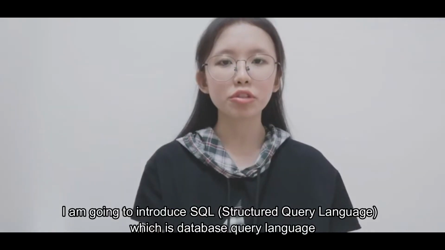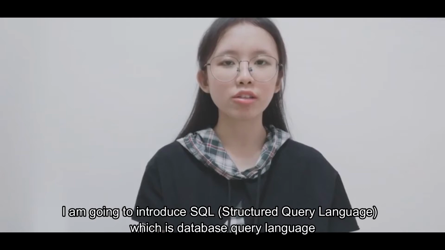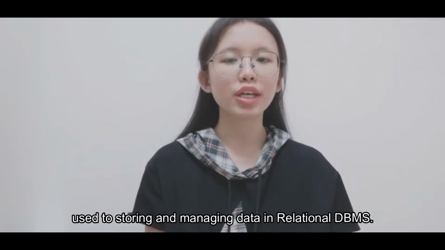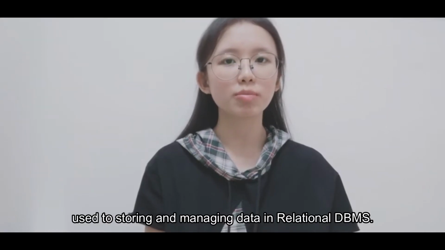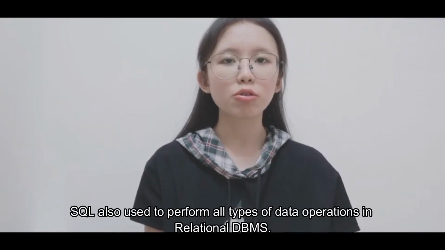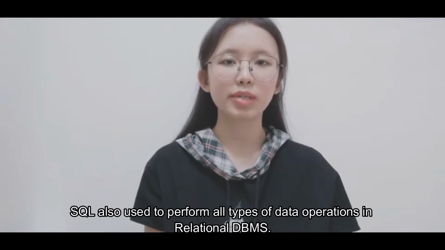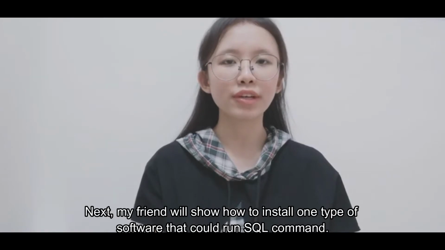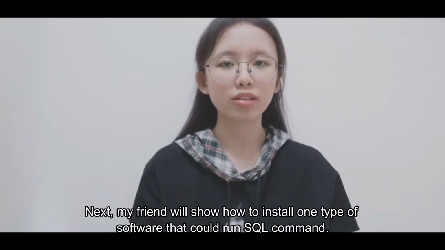I'm going to introduce SQL, Structured Query Language, which is a database query language used for storing and managing data in a relational DBMS. SQL is also used to perform all types of data operations in a relational DBMS. Next, my friend will show how to install one type of software that can run SQL commands.